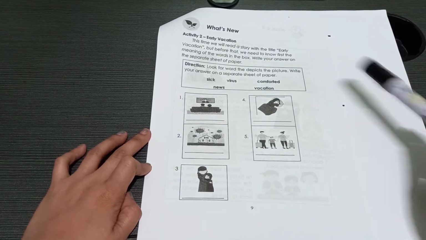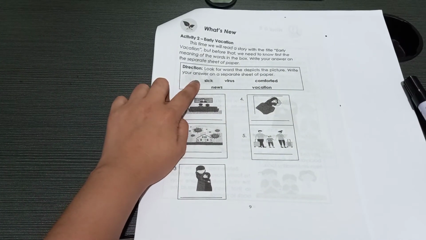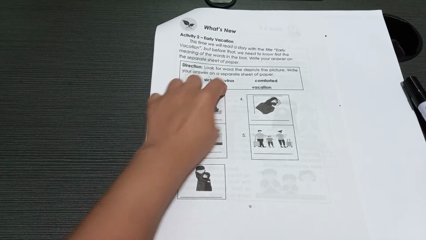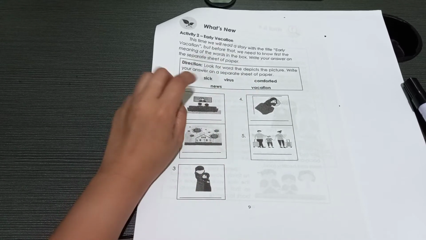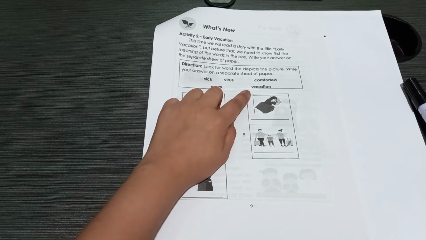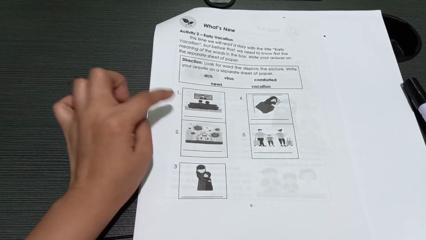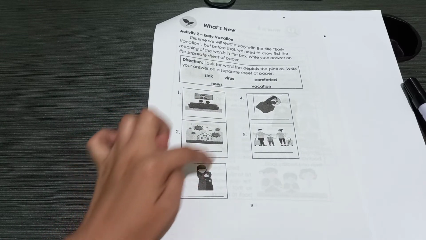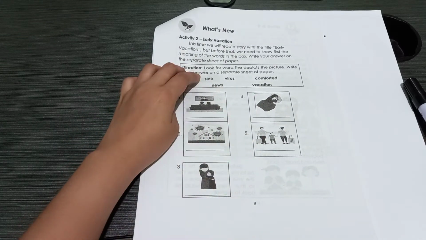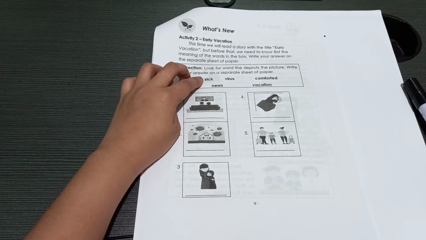So we have the words sick, virus, comforted, news, vacation. So just write these words to its correct picture. So where can we find there the word sick?